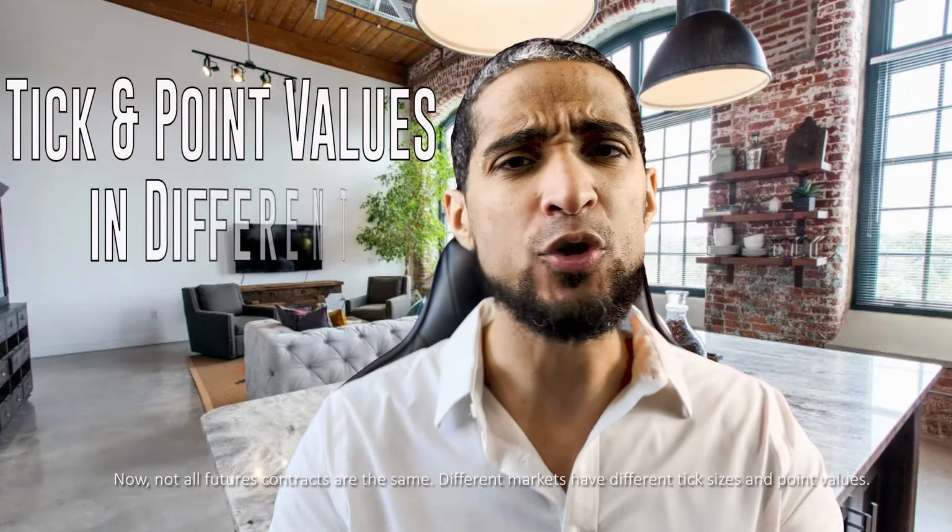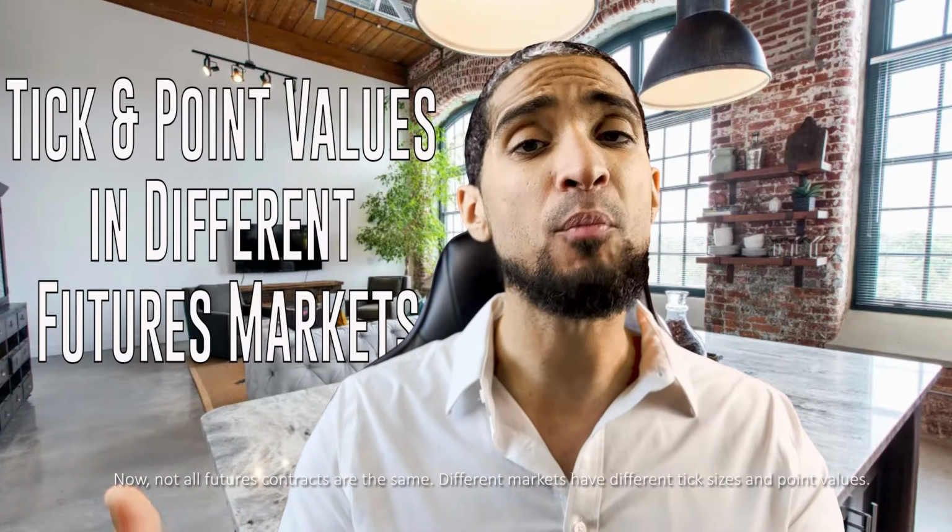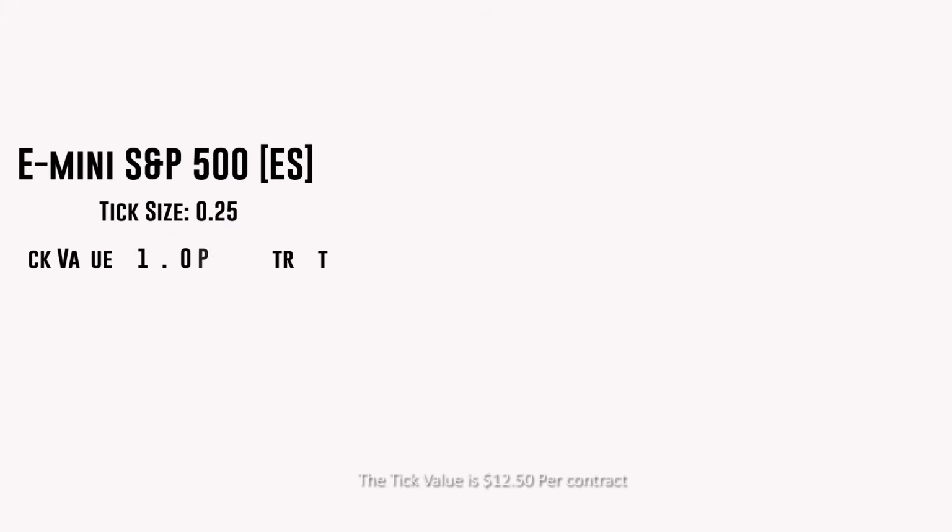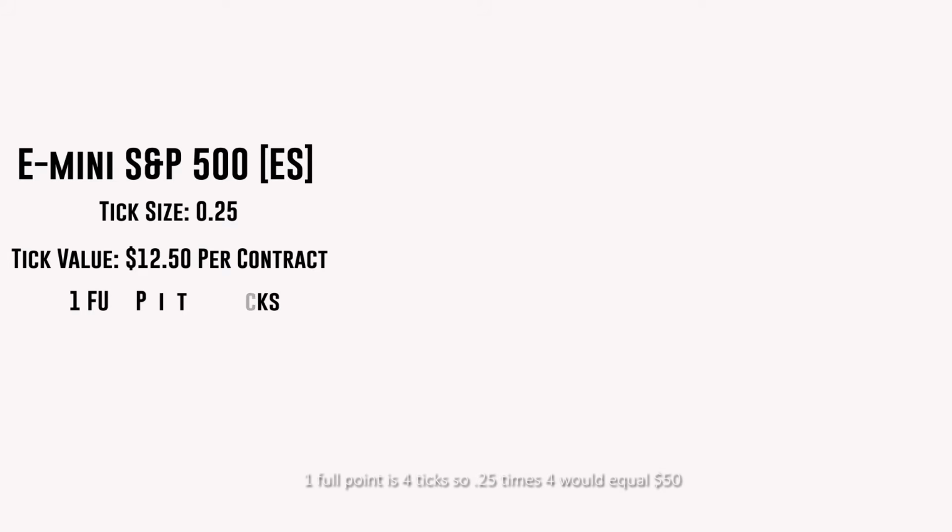Now, not all futures contracts are the same. Different markets have different tick sizes and point values. Let's look at some examples. The E-mini S&P 500, or ES, tick size is 0.25. The tick value is $12.50 per contract. One full point is 4 ticks. So 4 times $12.50 would equal $50. So one full point movement on the ES is equal to $50.